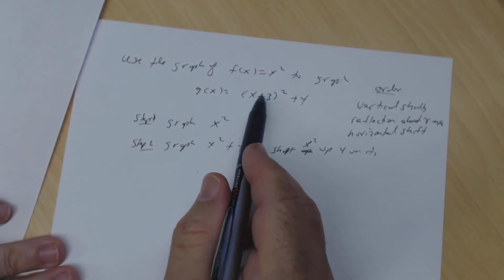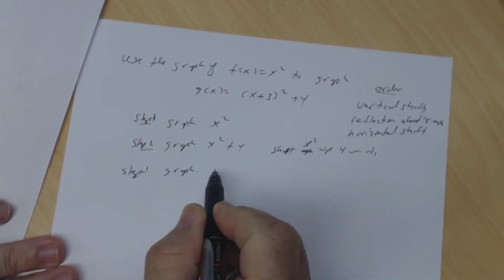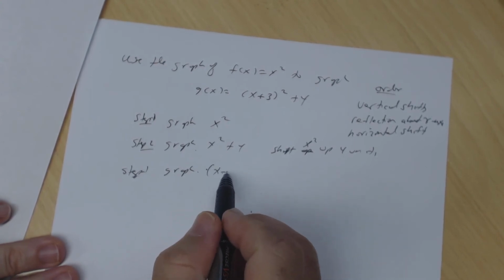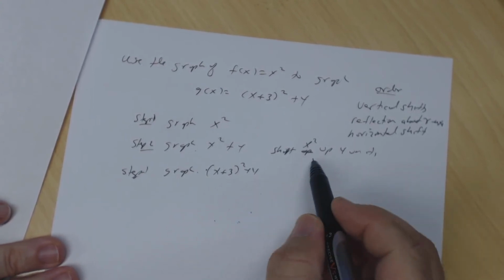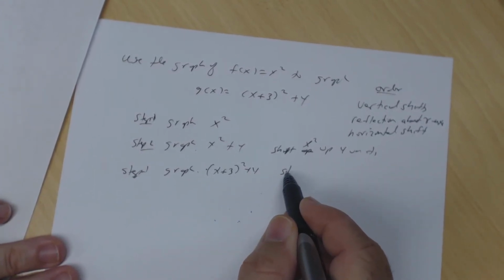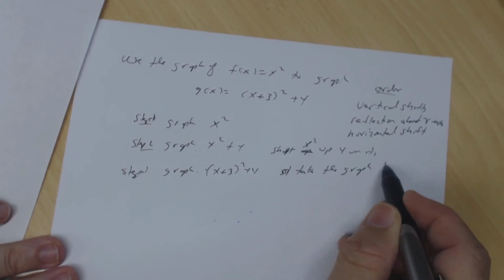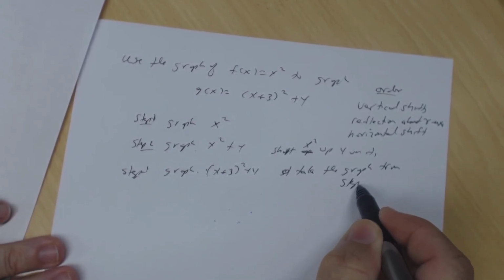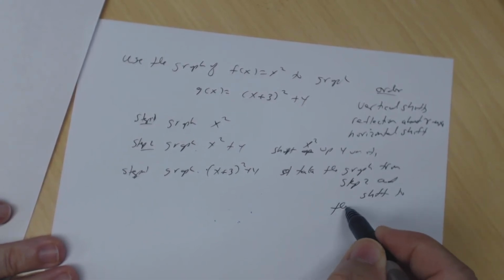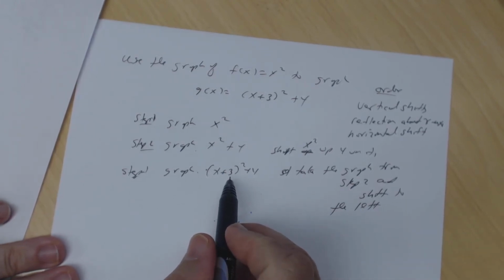Now we're going to take care of the horizontal shift. Step 3 is to graph (x plus 3) squared plus 4. You're going to do that by taking the graph from step 2 and shifting it to the left. Remember, counterintuitive, so it's left 3 units.